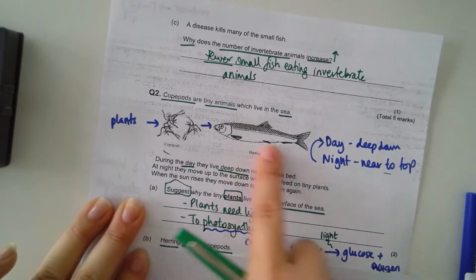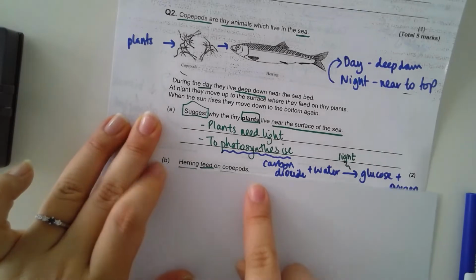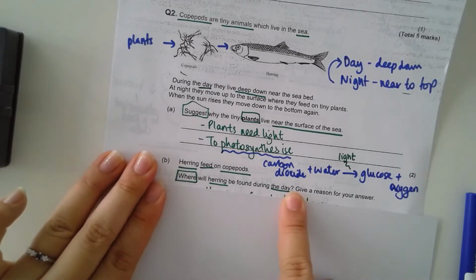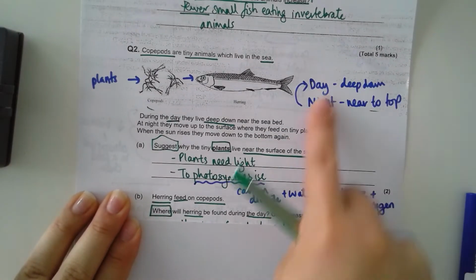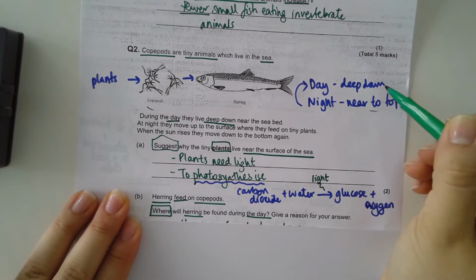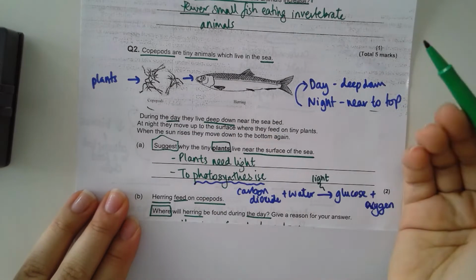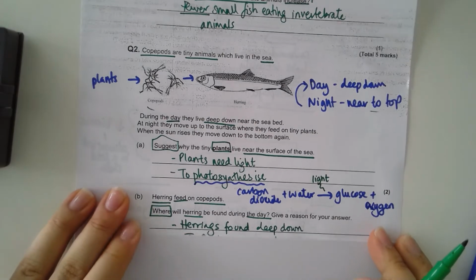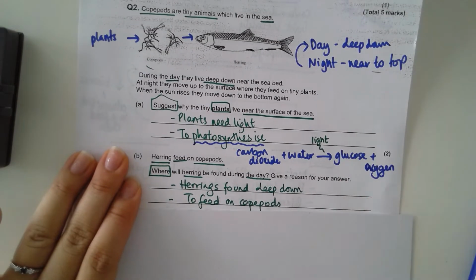The herring, which is this fish here, will eat the copepods. Where will they be found during the day? Well, here again, let's refer back to my notes. During the day, the copepods are found deep down. So therefore, herring are also going to be found deep down. Why? To feed on the copepods.